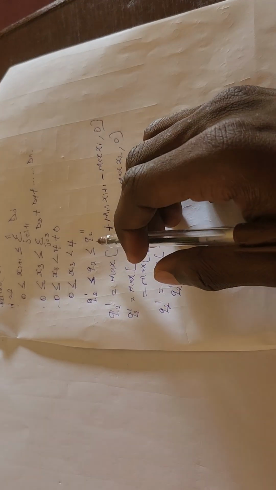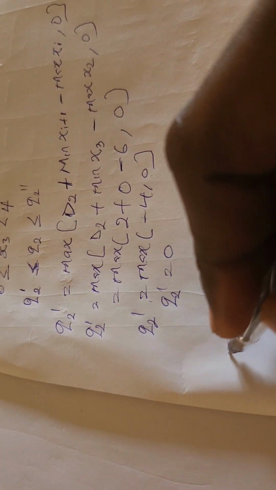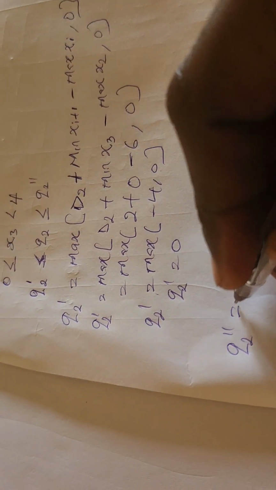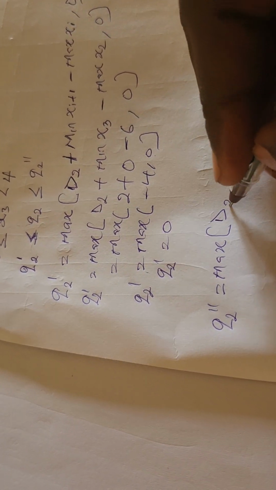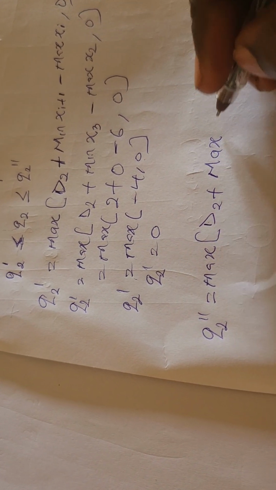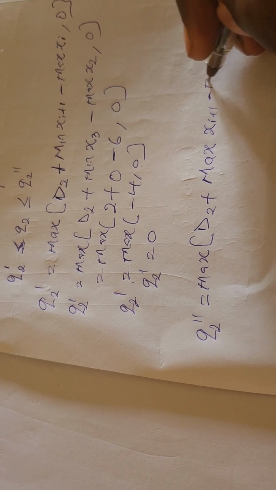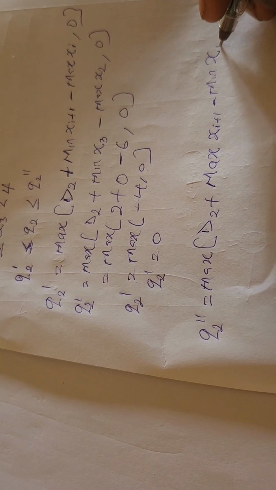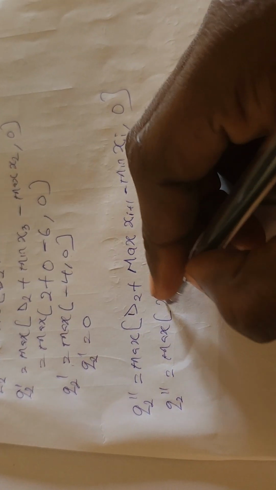So we do a similar thing for the upper bound, which is Q2 double prime, of course. So that will be the max of d2 plus the maximum of x_{i+1} minus the minimum of x_i, and 0. You understand? So our demand for period 2 is 2.